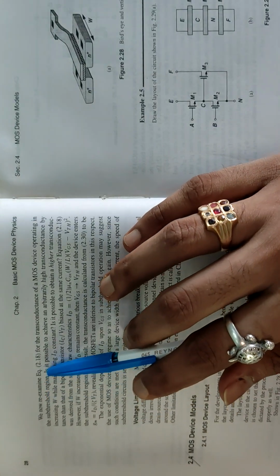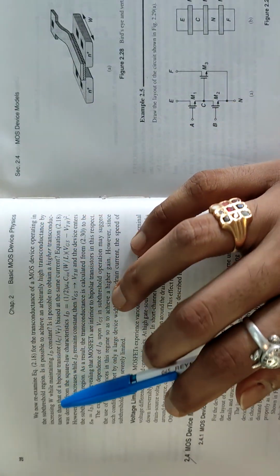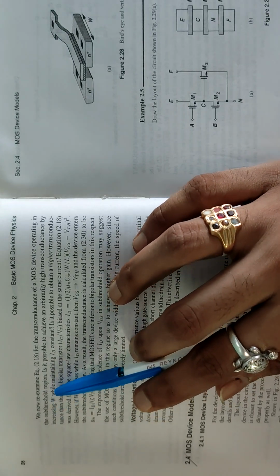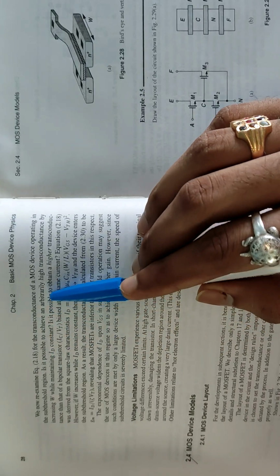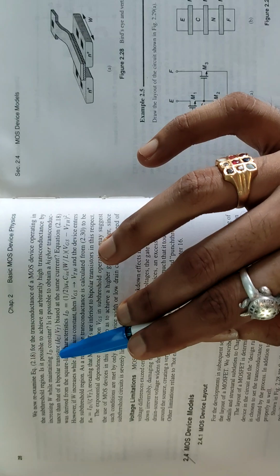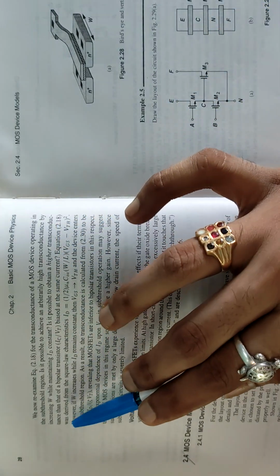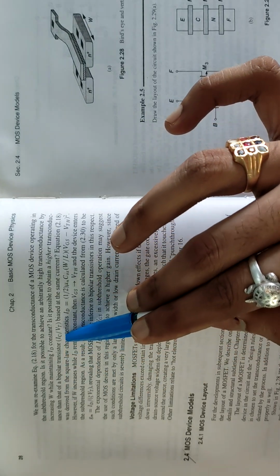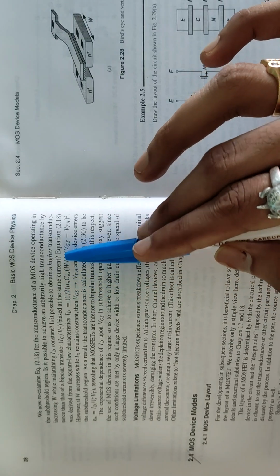We now re-examine the equation for the transconductance of a MOS device operating in the subthreshold region. Is it possible to achieve an arbitrarily high transconductance by increasing W while maintaining ID constant? Is it possible to obtain a higher transconductance than that of a bipolar transistor, IC/VT, biased at the same current?